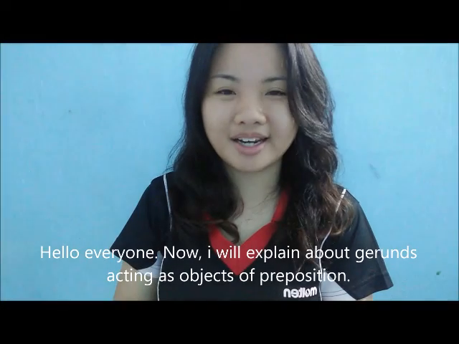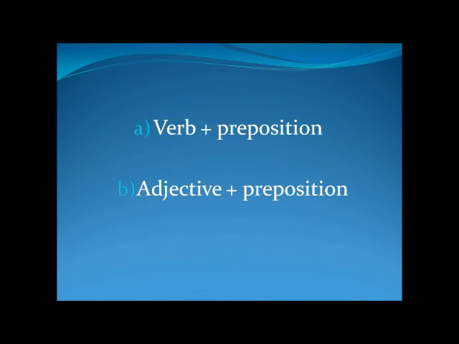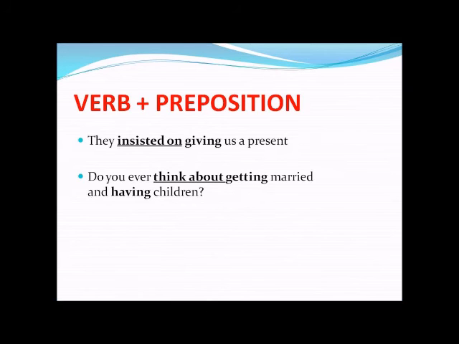Hello everyone, now I will explain gerunds acting as object of a preposition. Many preposition combinations are followed by gerunds. They are A, verb plus preposition, and B, be plus adjective plus preposition. Let's see some examples for verb plus preposition.